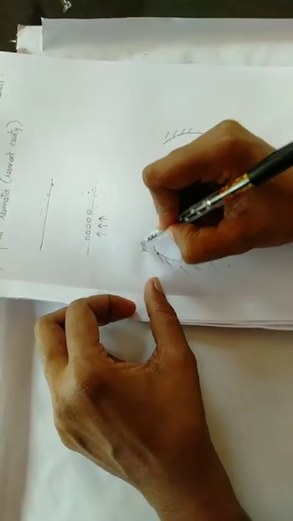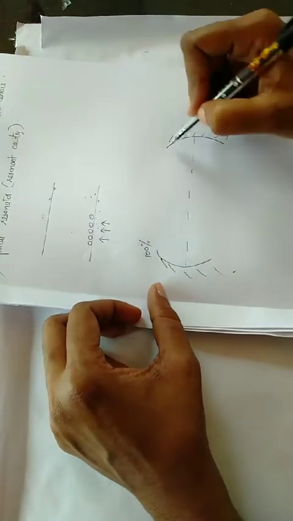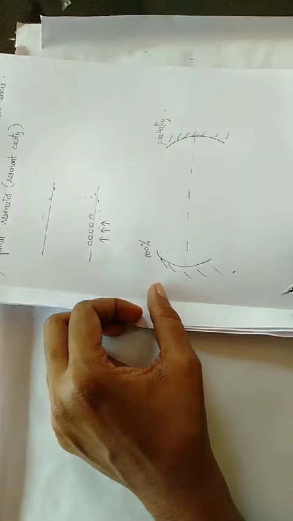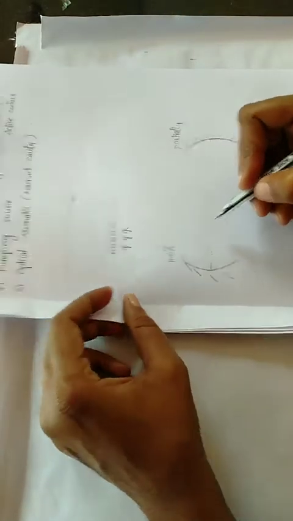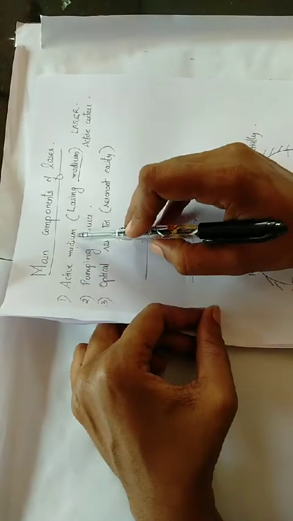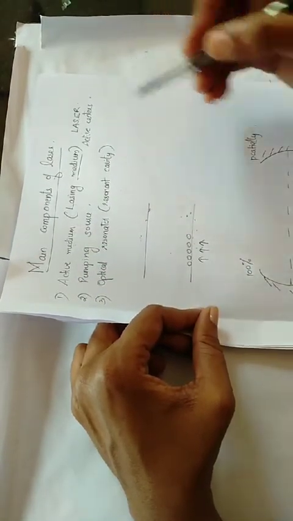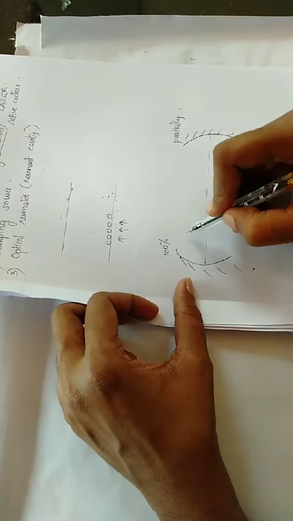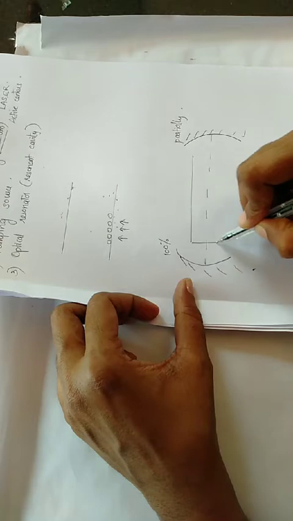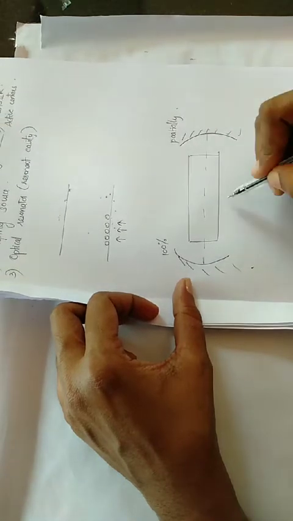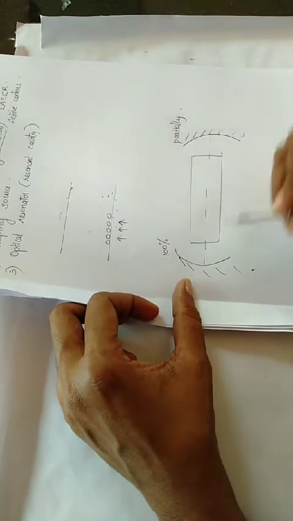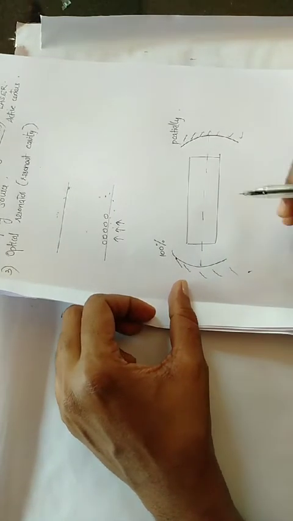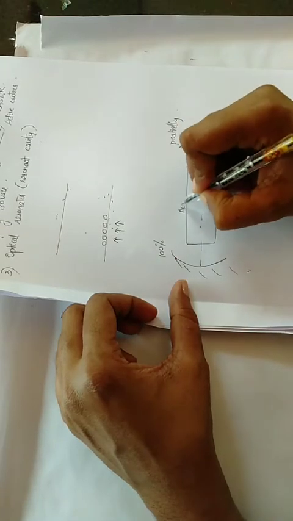One will be fully reflecting, 100% reflecting, and the other will be a partially reflecting mirror. And in between these two mirrors, we are going to place this active medium. It can be a gas, liquid, or a solid material. Suppose it is a ruby laser, ruby is a crystal, you are going to place that crystal here. Or suppose it is a helium neon laser, helium and neon are gases, we are going to place that mixture of gas in between these two mirrors. So here is the active medium.